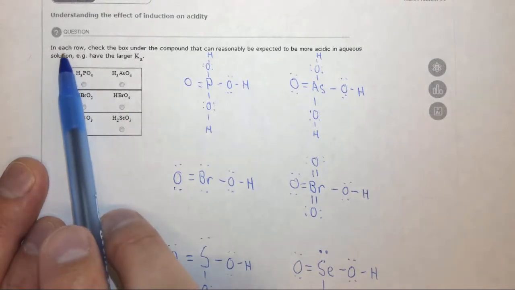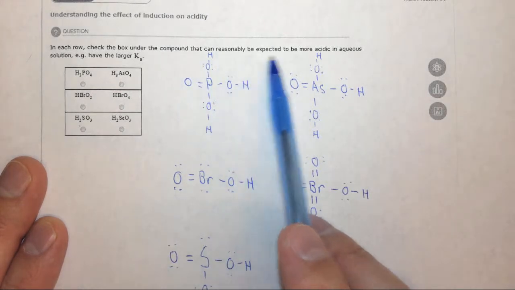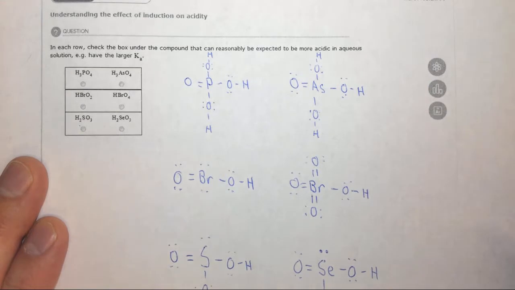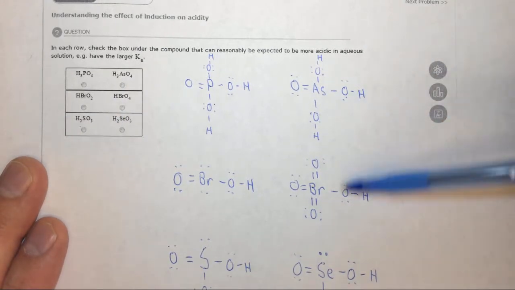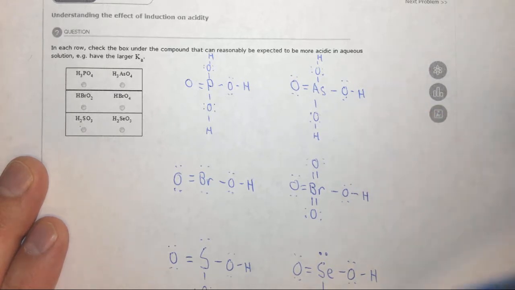In this question, it says, in each row, check the box under the compound that can reasonably be expected to be more acidic in aqueous solution, i.e. have the larger Ka. So the larger the Ka, the more acidic something is. And in each case, I've drawn out the Lewis structure, hopefully to make it a little bit more clear what's going on.